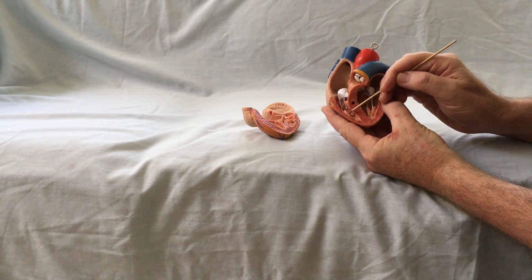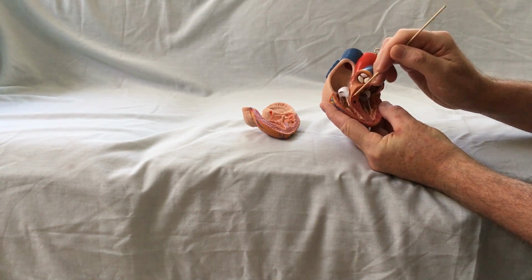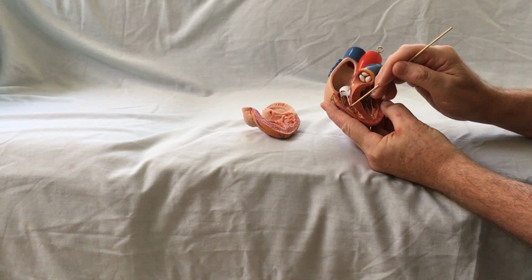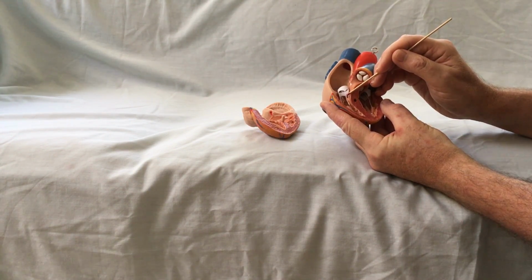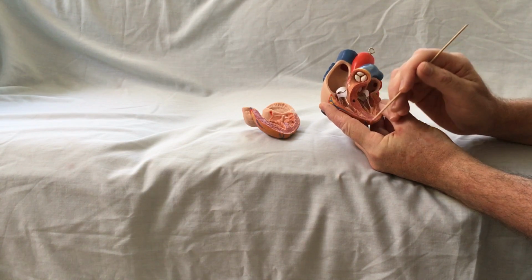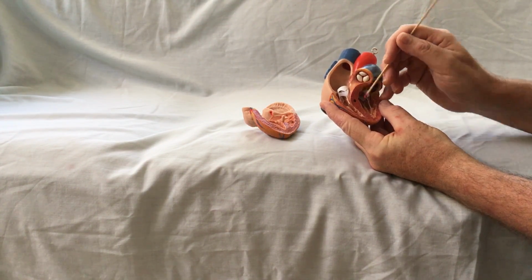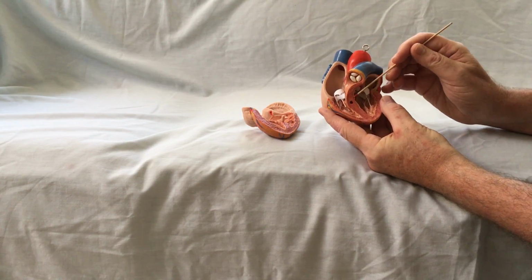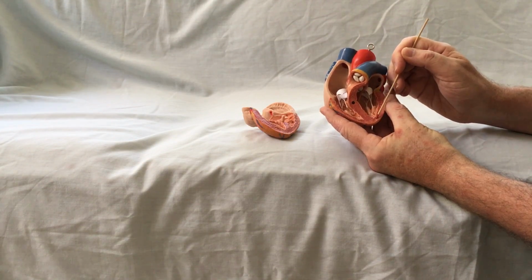This portion of the muscle protruding up to connect to these fibers is going to be the papillary muscle. The papillary muscle connects to these fibers, which are the chordae tendineae, which then attach to the cusps of the valve. They help prevent the valve from everting. We can see the interventricular septum, the muscular wall of the heart.